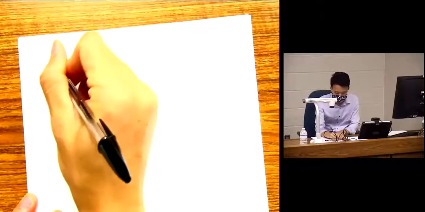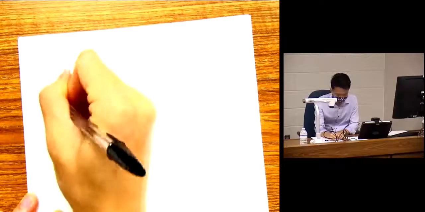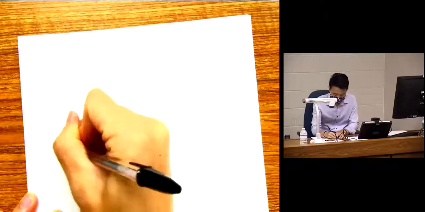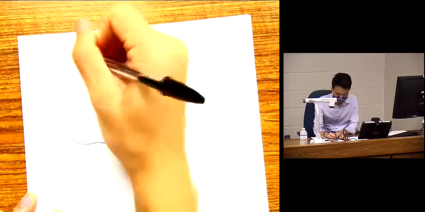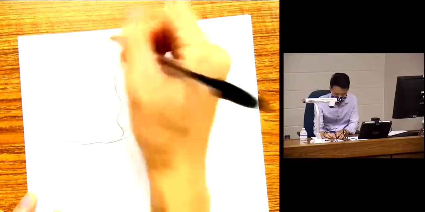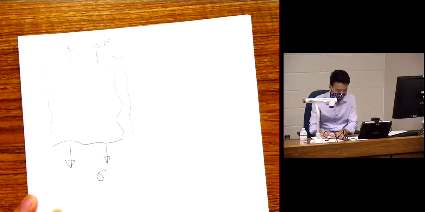So I'm having two copies of the plate. Let's just do this thought experiment. Some stress is being applied.